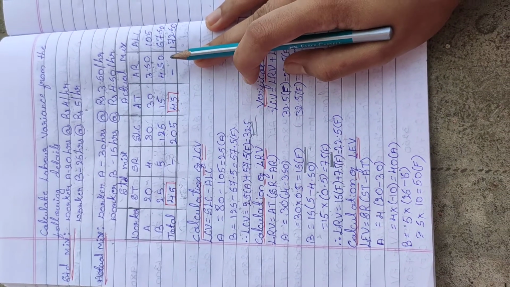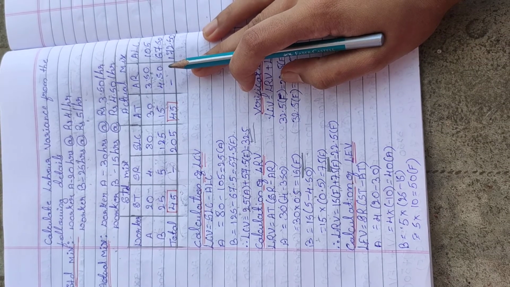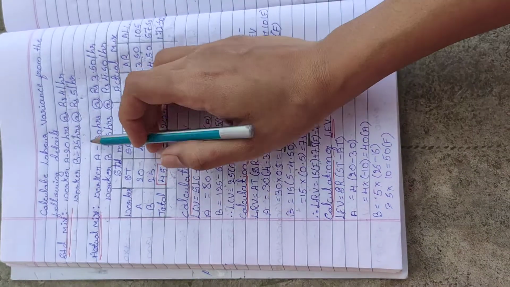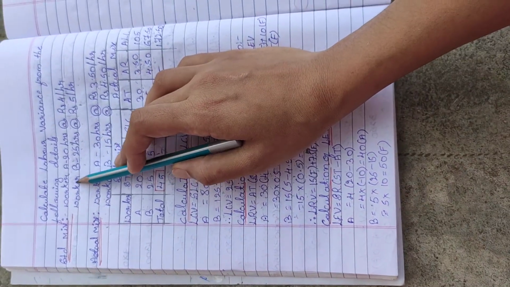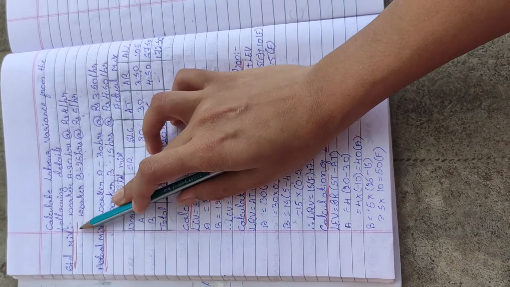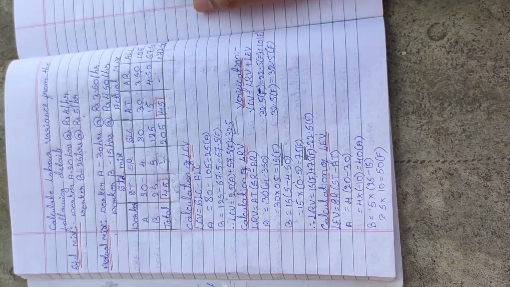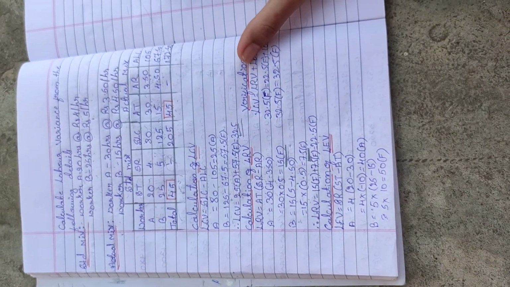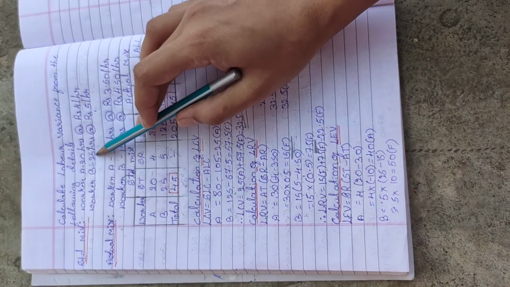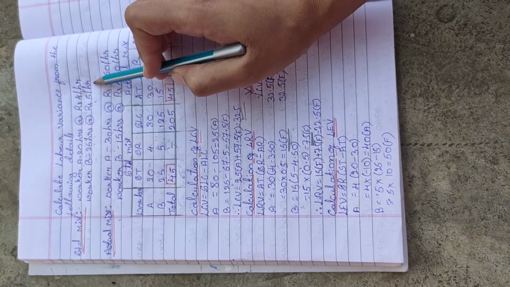So students, in this video we are going through the next variety of the problem on the labor cost variance. So let us go through the problem first. In this problem they have given the information about two workers, worker A and worker B. In a standard mix, worker A worked for 20 hours and was paid 4 rupees per hour, and worker B worked for 25 hours and was paid 5 rupees per hour.